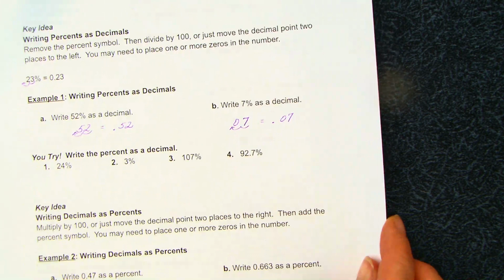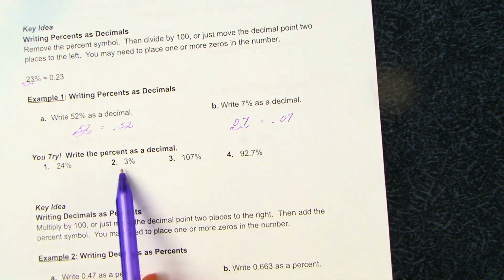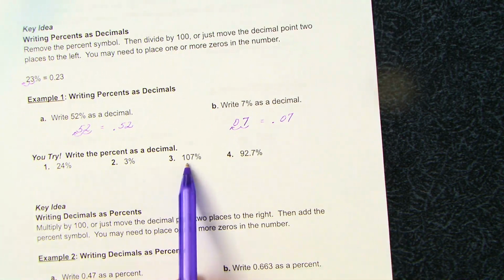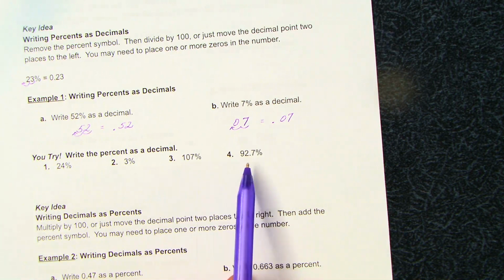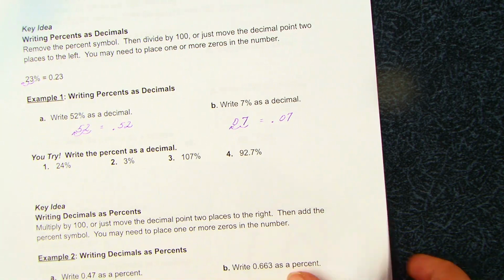You have 4 U tries. 2 are like that, and then you have one where you have something that is bigger than 100, and you have something that has a decimal in it, but you do them the same way.